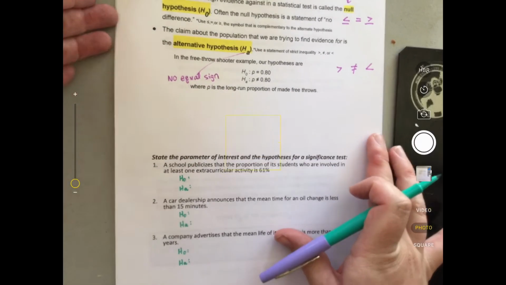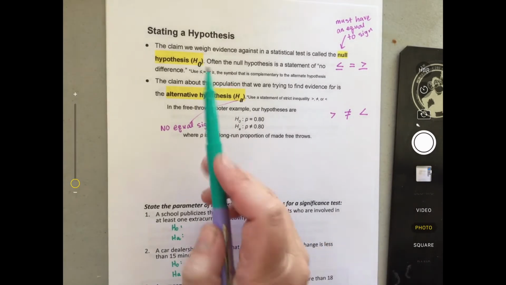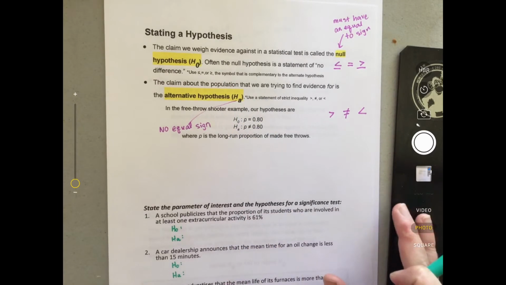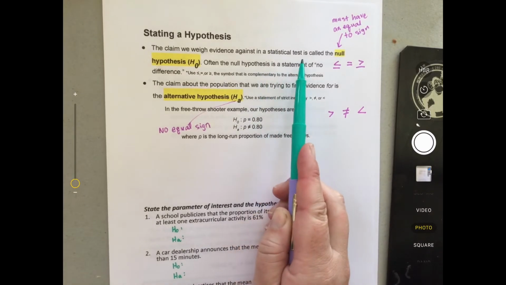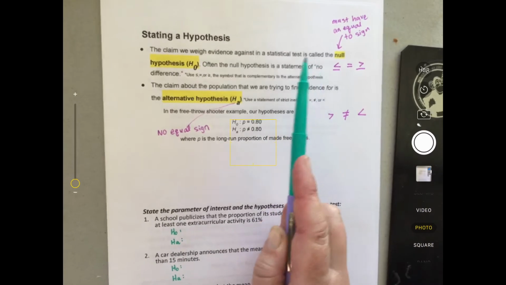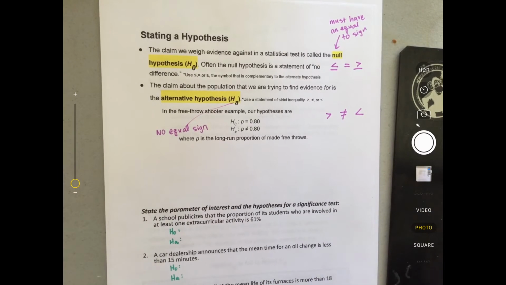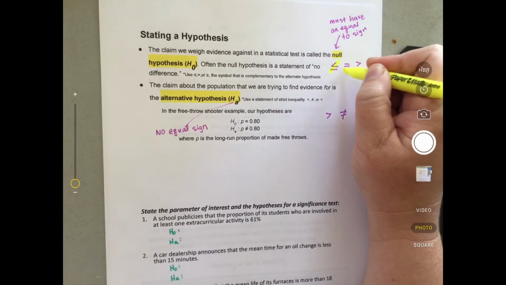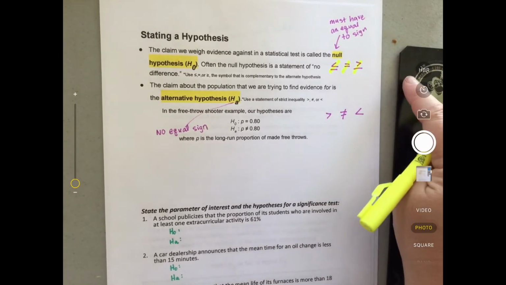All right, how do we set up a hypothesis test? You need the null hypothesis and you need the alternative hypothesis, and they go in that order always. The claim we weigh evidence against in a statistical test is called the null. Often the null hypothesis is a statement of no difference. When you write the null hypothesis, you are going to have either the less than or equal sign, the equal sign, or the greater than or equal sign, no matter what.